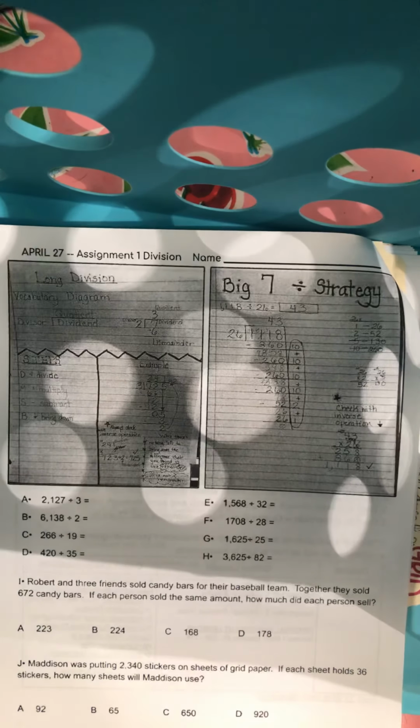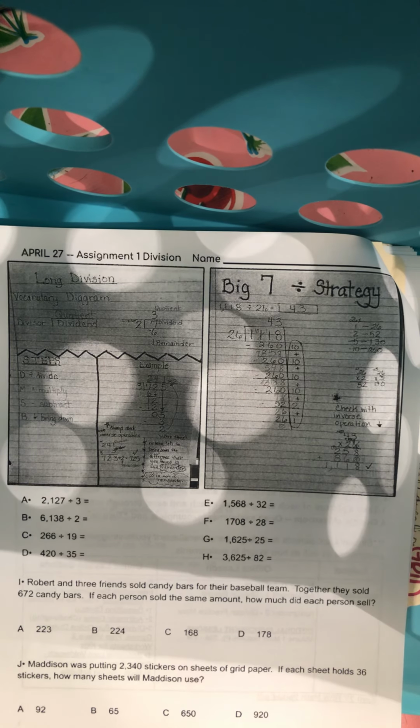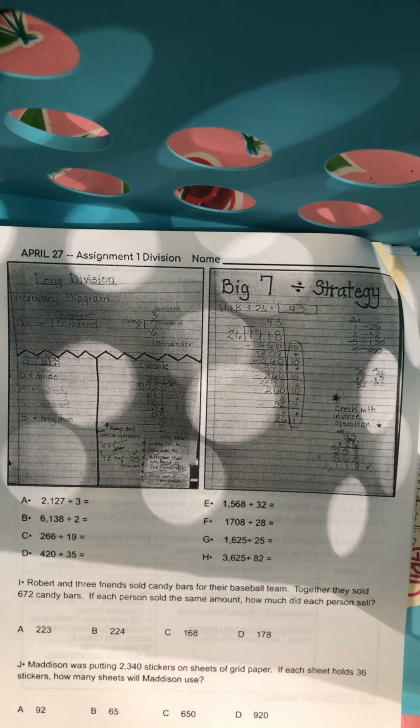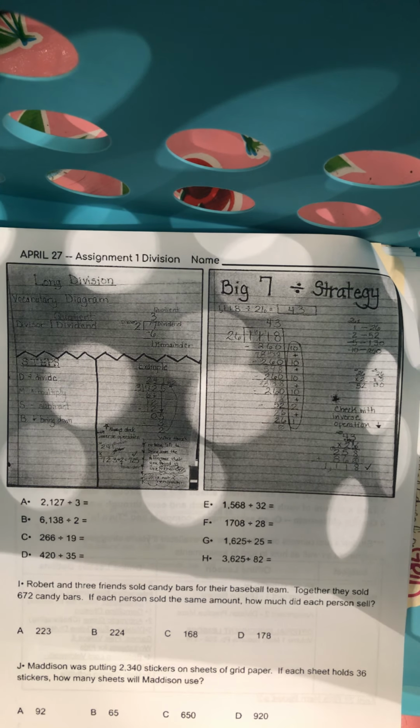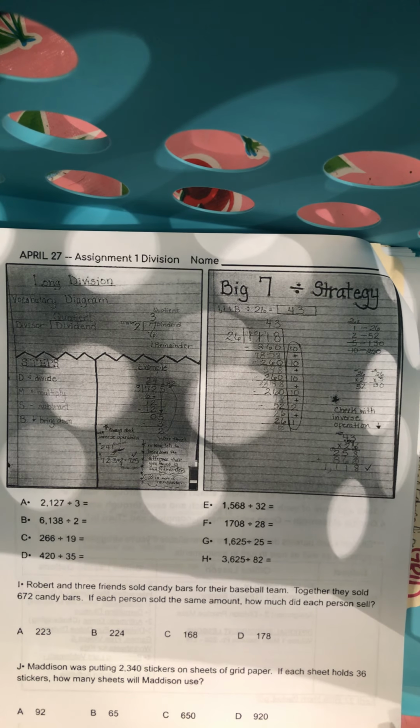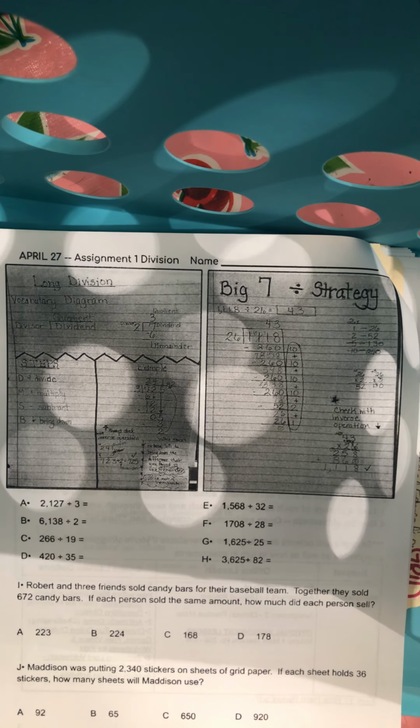Okay guys, we're going to work on some 5th grade math today. We're going to review some division, so I'm going to do some of these with you. We used to do the Big 7 strategy, which I really liked. But let me see if we're going to do that. We can do that with all of them. Let me see if I can do that.